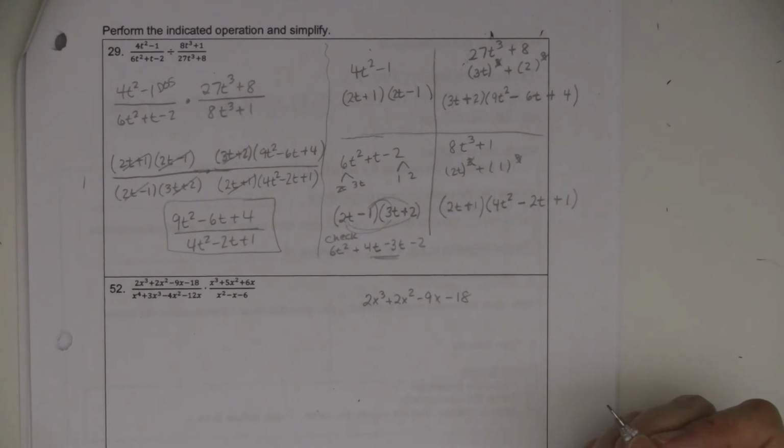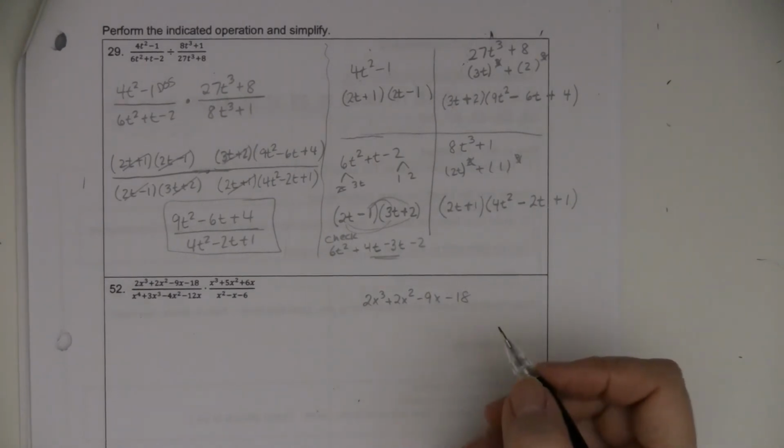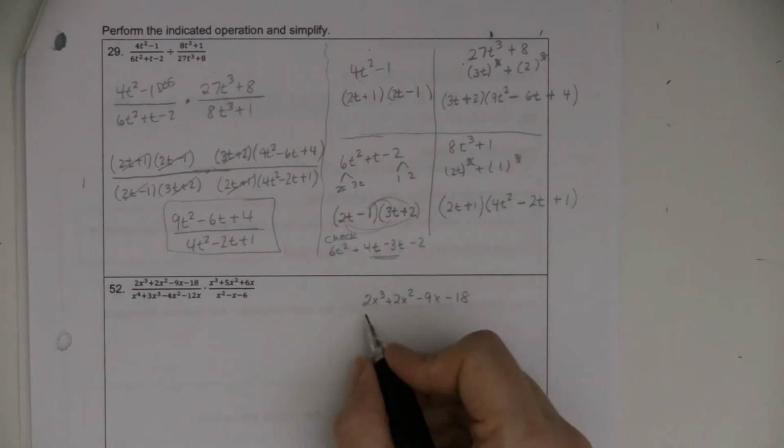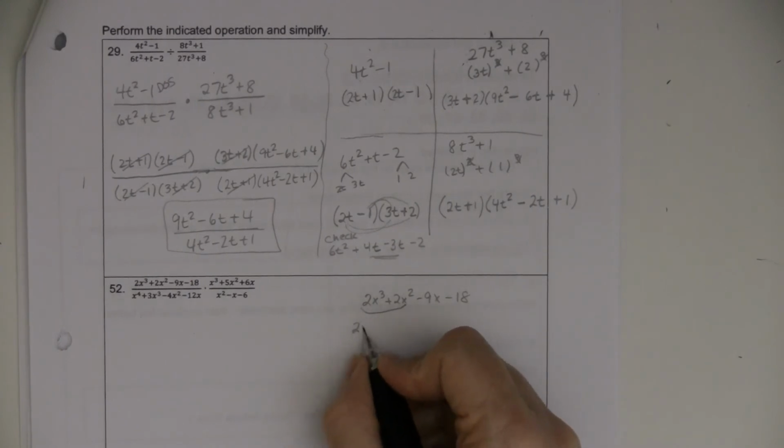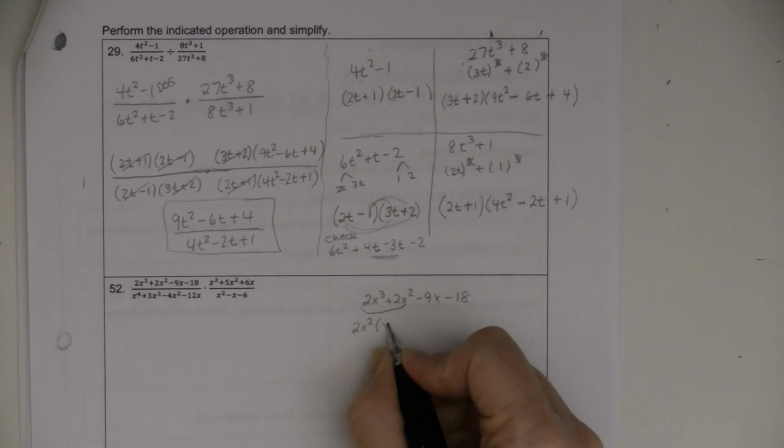Oh, I was going to say it had a greatest common factor of 2, but 2 doesn't go into 9. What am I saying? So it doesn't have a greatest common factor, so I am just going to do the grouping so that they have here 2x squared. So this is x plus 1.